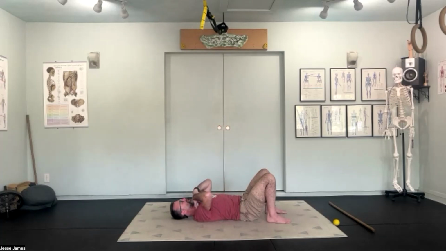Now start to allow that breath to move up into the shoulders and into the neck for another 3 to 5 breaths. Again, breathing into tension. And on the exhale, allow that tension to melt into the floor.